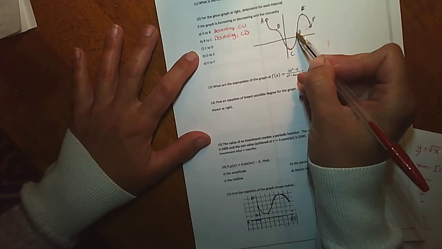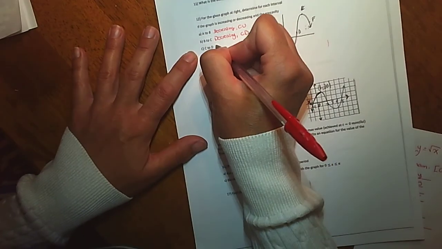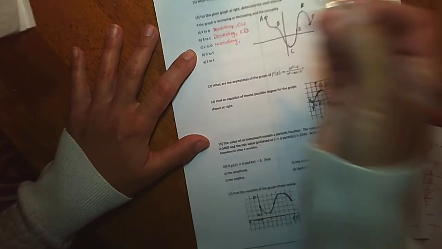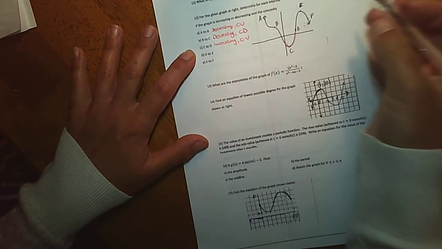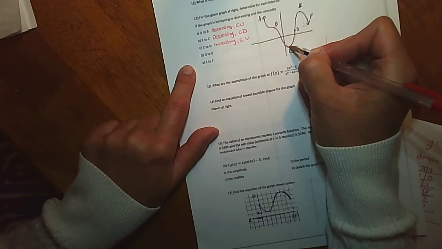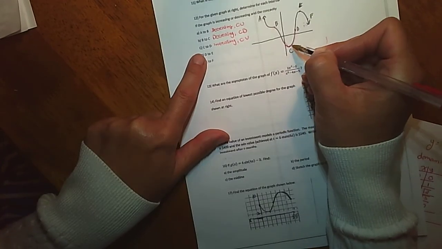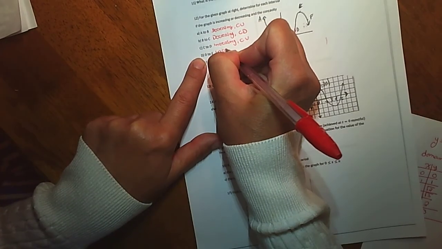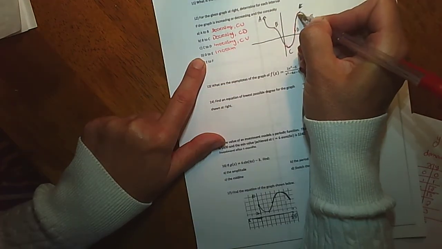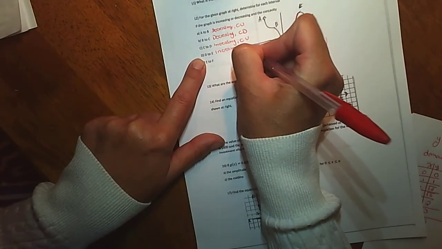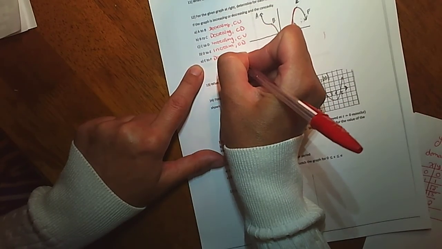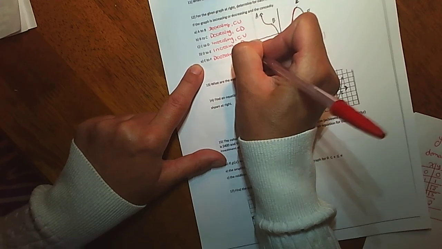All right, from C to D. Now the graph is going upwards, so it's increasing. And notice the happy face parabola again, so it's concave up. Then we've got D to E. It's increasing. However, it's a sad face parabola here, so it's concave down. And from E to F, it's decreasing. Concave down. All right, that was number 12.